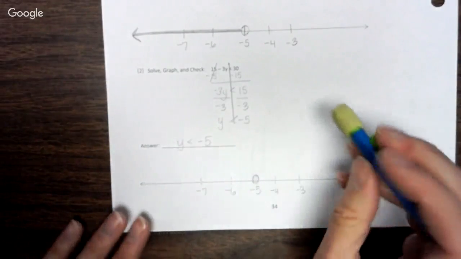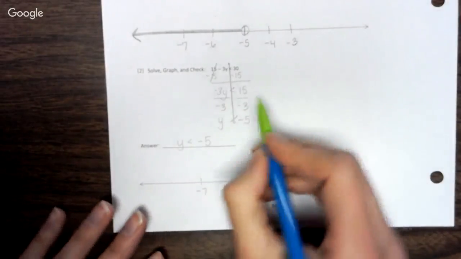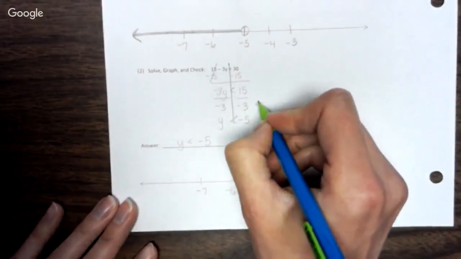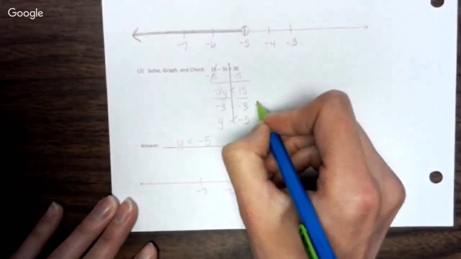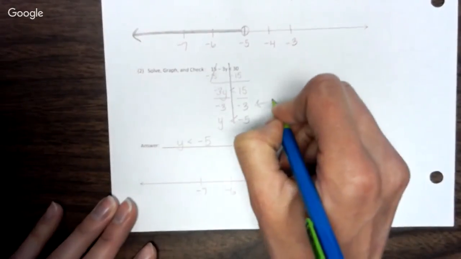I know this is wrong because I knew I was going to do this. Look at what I'm dividing here. I'm dividing by a negative.